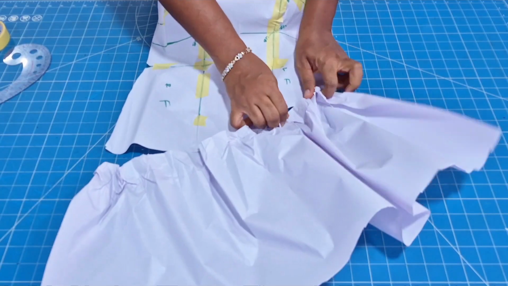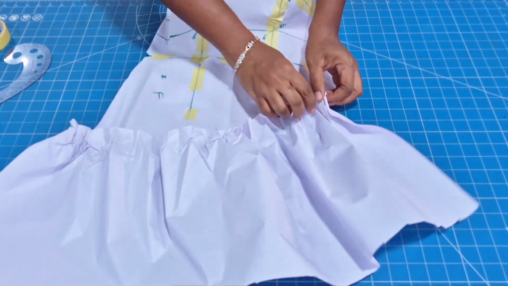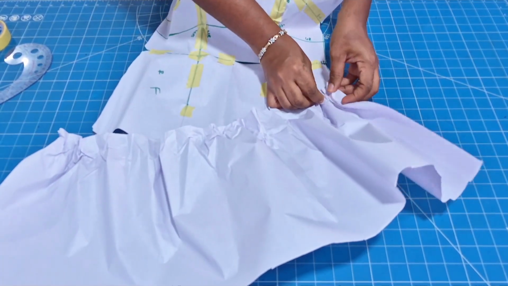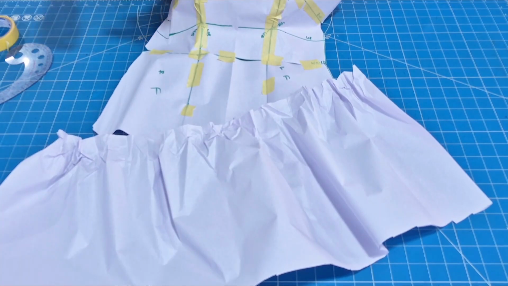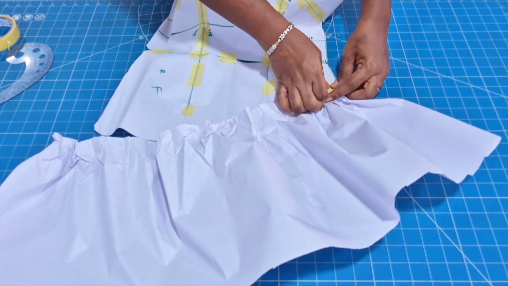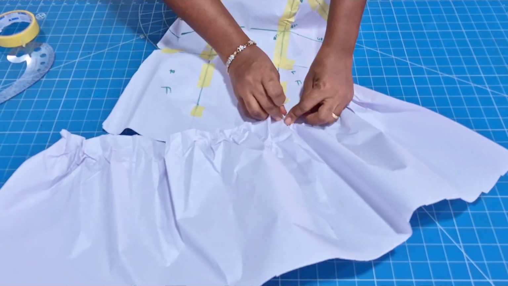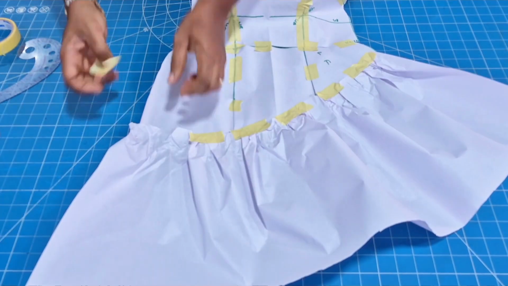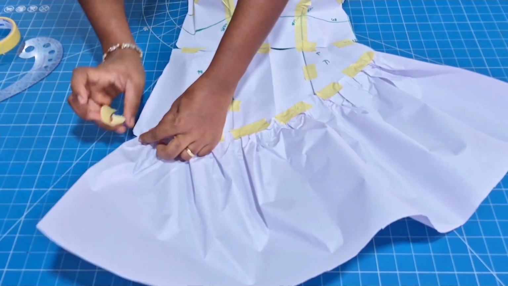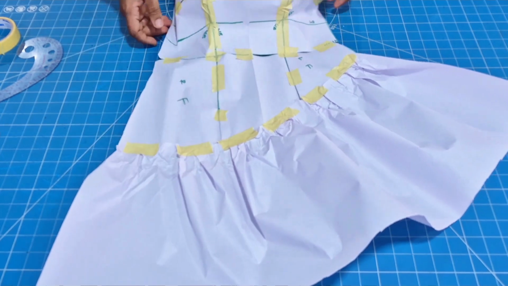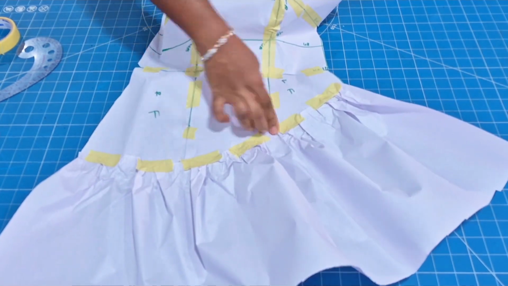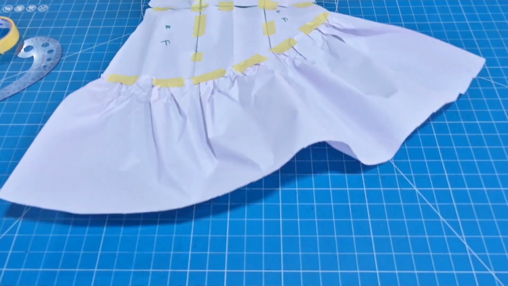So this is what I'm going to do. I'm going to try to stick up this gathered part on the asymmetric part of this dress. So that is what I'm doing here. And after that, you're going to see the form of this dress. You can agree with me that this is perfect. It's exactly as you can see in the picture we are trying to recreate.